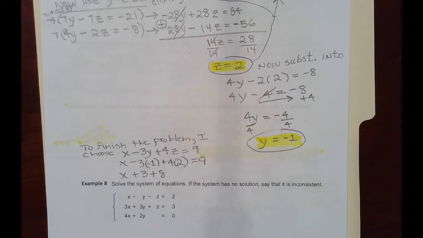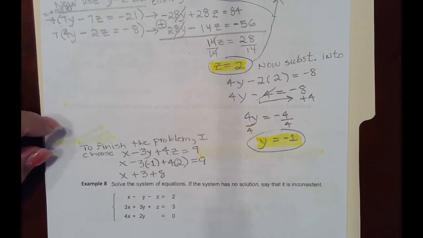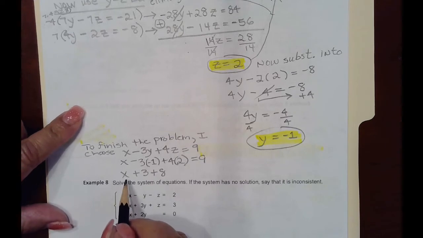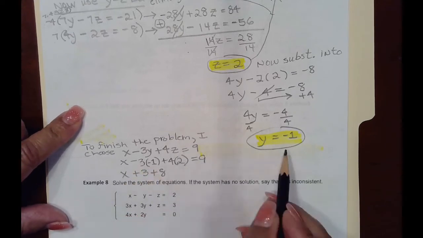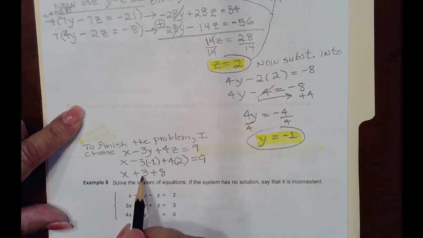Let me make sure I copied this right. So it's x minus 3y plus 4z is equal to 9. Yep, I got it copied right. A lot of places to make mistakes. Okay, so minus 3 times the y value, which was negative 1. That gave me positive 3.